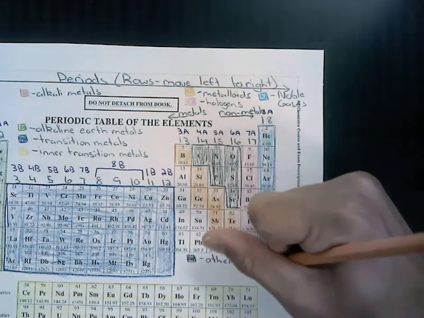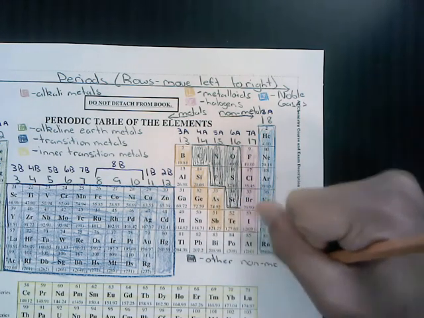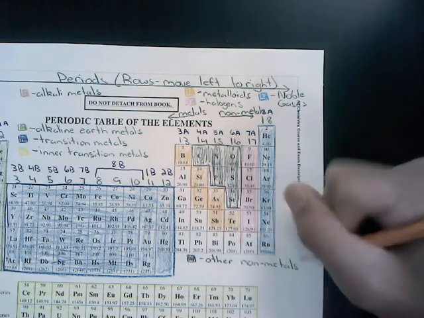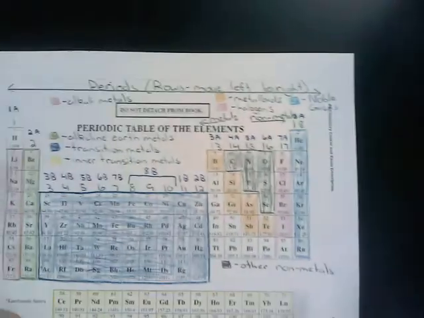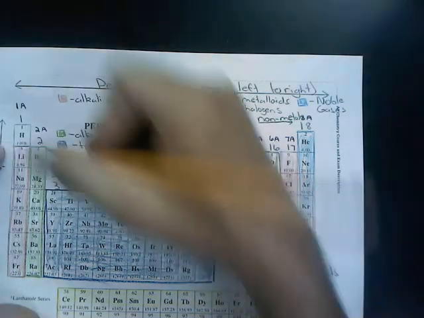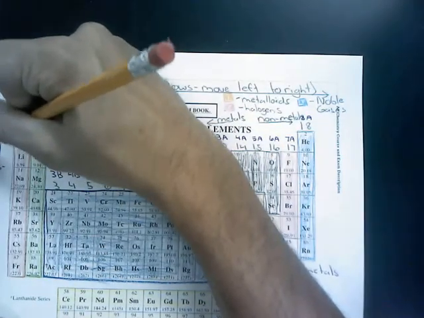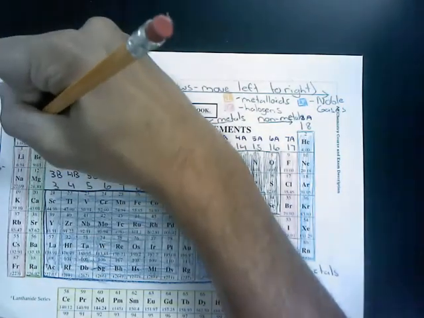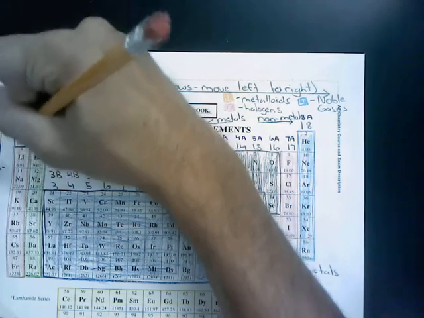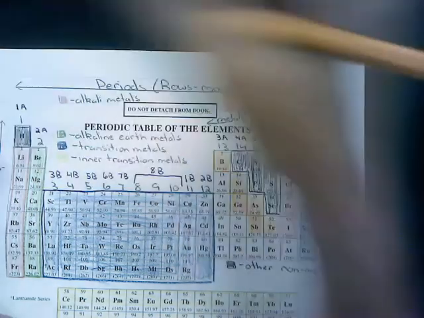nonmetals. Now, one thing that is special to this, notice hydrogen. Remember, I did not label hydrogen because it's not an alkali metal. It is classified as an other nonmetal, or at least we will classify it as an other nonmetal.